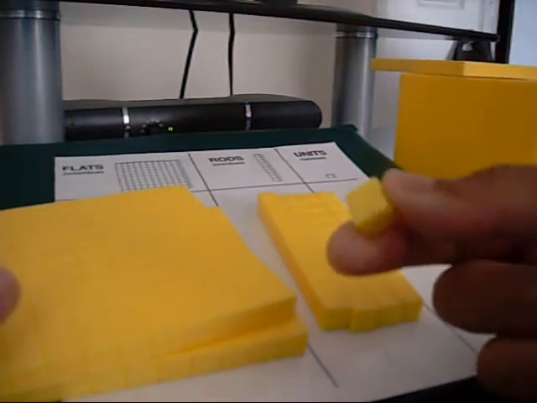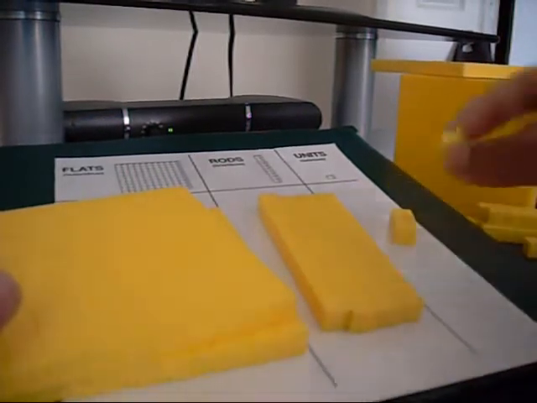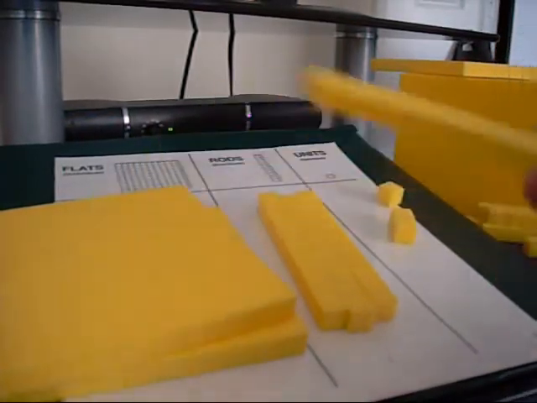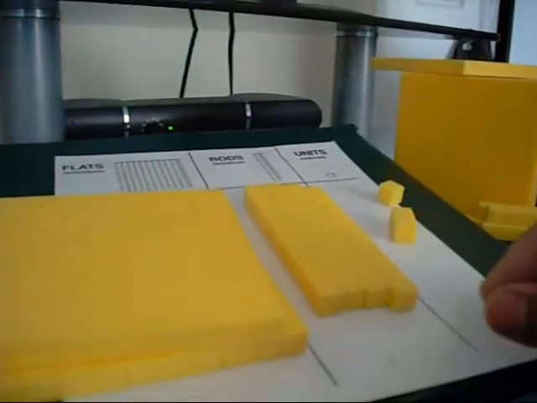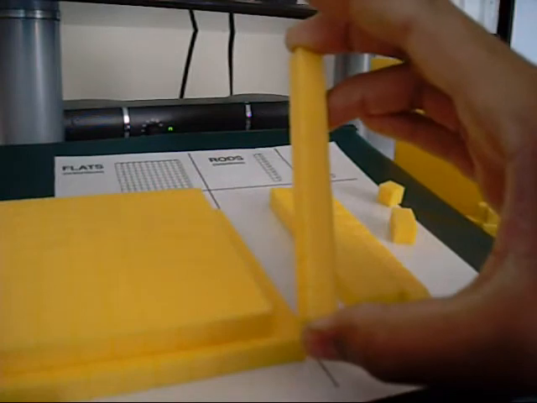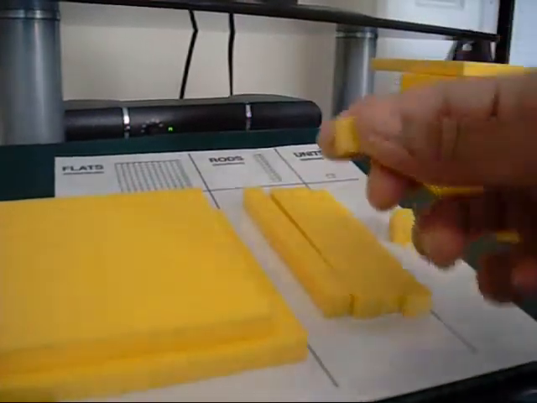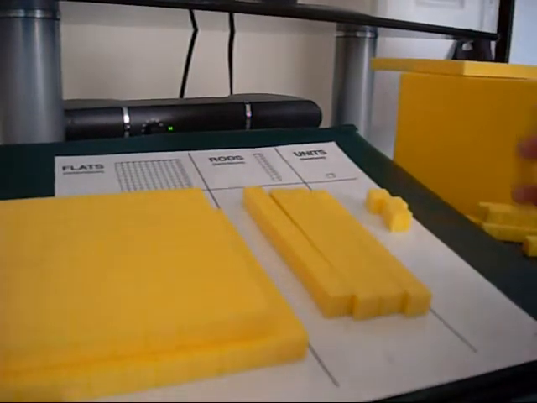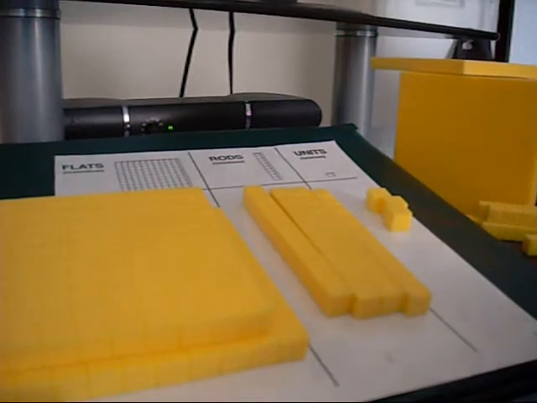They're usually centimeter cubes for units, and then you have 10 units, which will give you a rod, and 10 rods, which will give you a flat. For adults, we can see that this would equal 100, this would be 10, and this would obviously be 1. For younger kids, sometimes it is obvious, sometimes it isn't, so we should never assume.